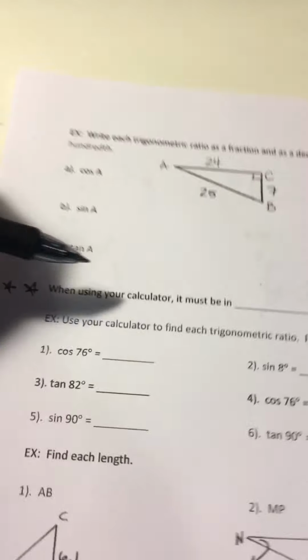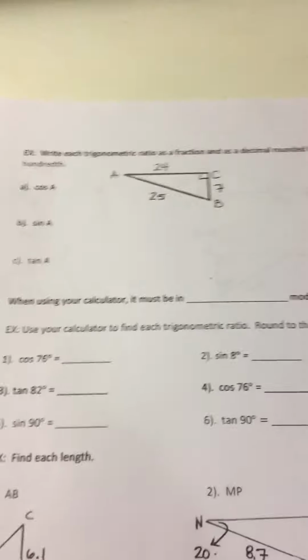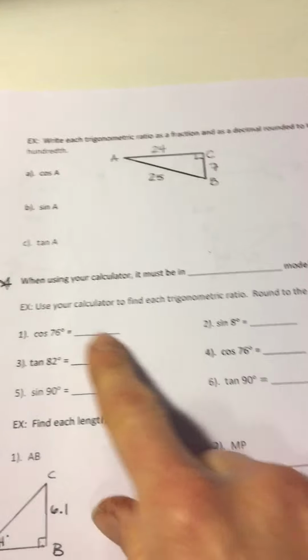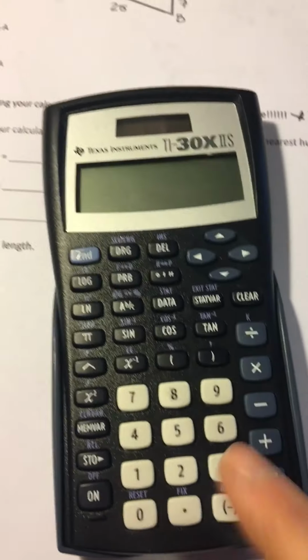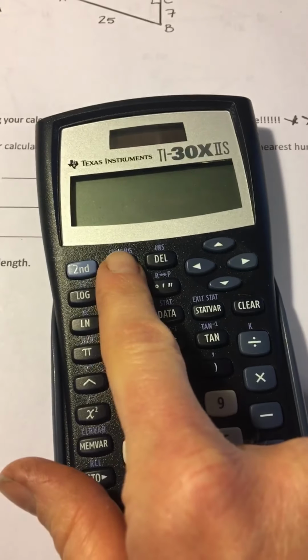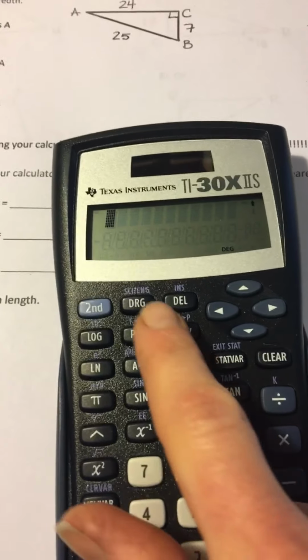Okay, so that's the first part. Second example is the exact same thing. You would just write your ratios of your trig functions. One thing I'm going to point out to you guys is it says here when using your calculator, it must be in degree mode. If you have this calculator right here, you will notice up here it says DRG, and that is the mode.